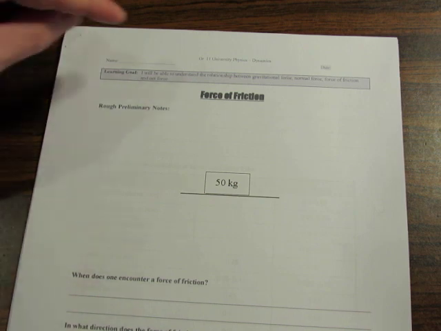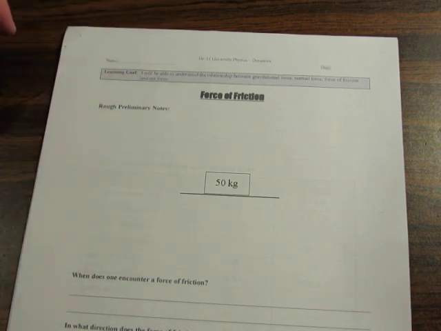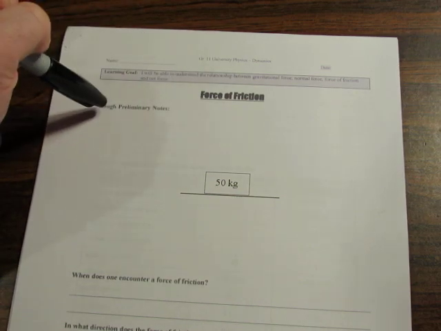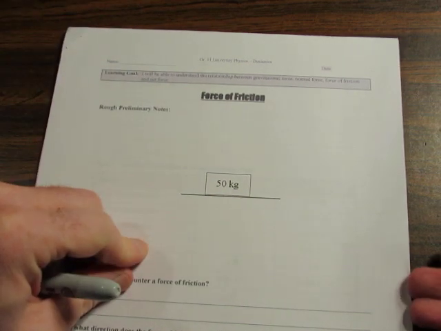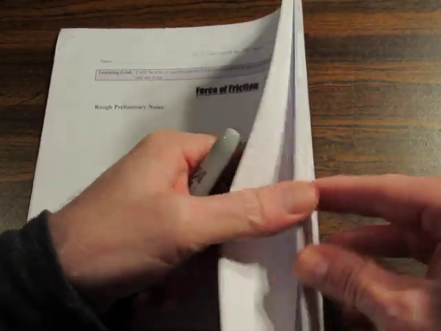Okay everybody, today's lesson is called Force of Friction, and we're going to break this lesson up over a couple of days to make it as easy as possible for you, because it tends to be a slightly long lesson. And actually on this page it says rough preliminary notes. Let's go even more rough than that. Let me take you back to the work that you just finished a couple of days ago before the quiz.